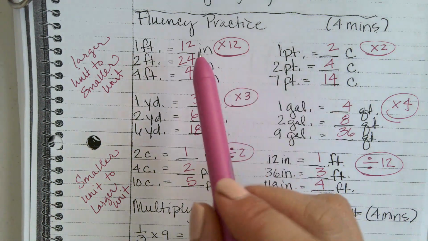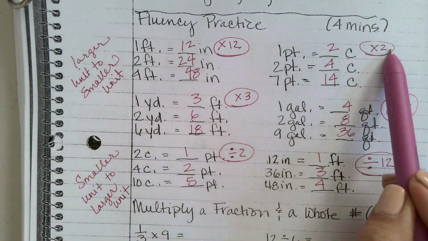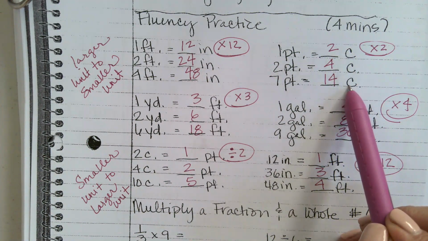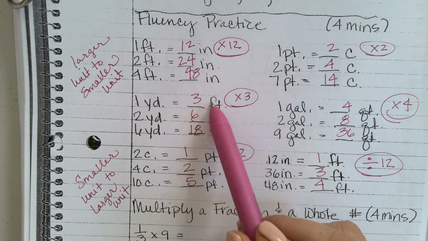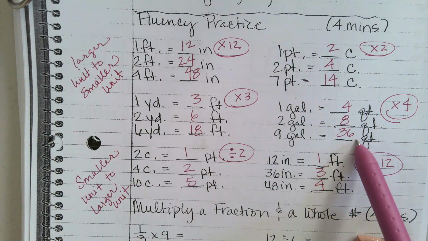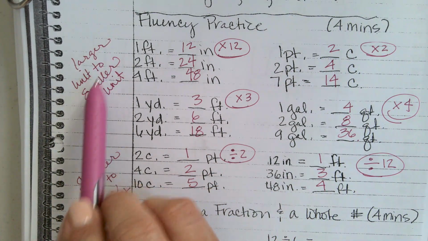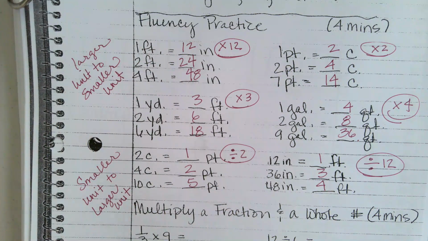Okay, so multiply by 12: 12, 24, 48. Multiply by 2: 2, 4, 14. Multiply by 3: 3, 6, 18. Multiply by 4: 4, 8, 36. Now we're going from larger units to smaller units. Larger units to smaller units, you multiply, but smaller units to larger units, you divide.